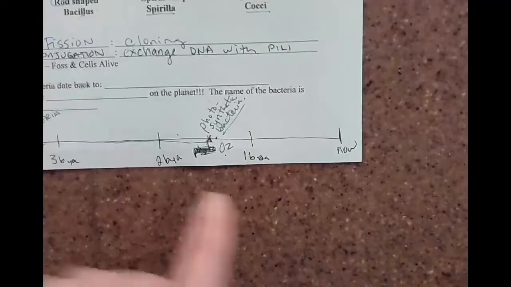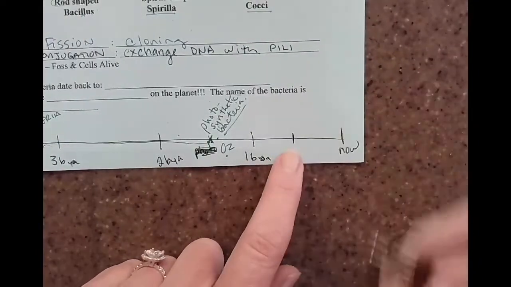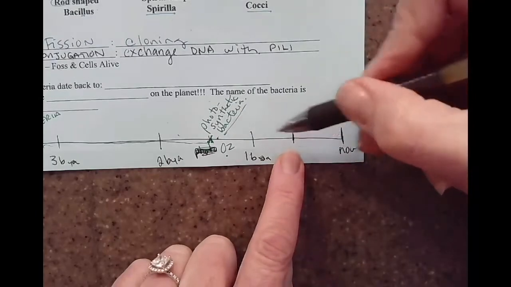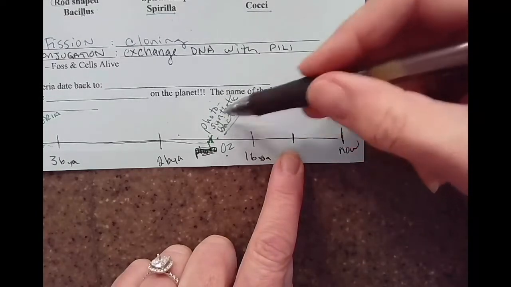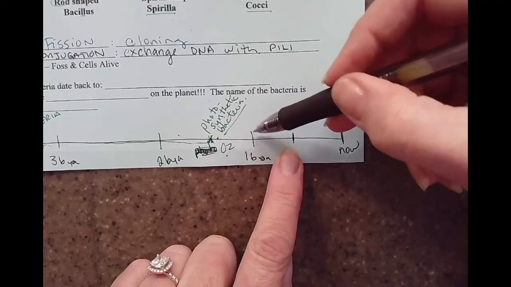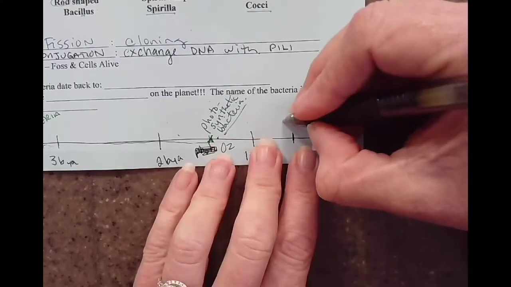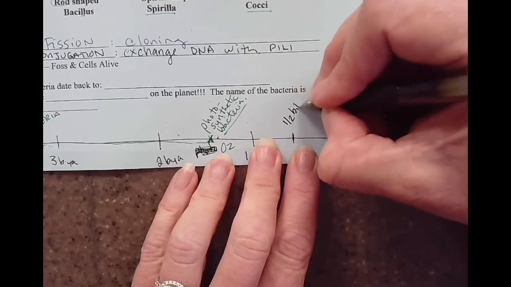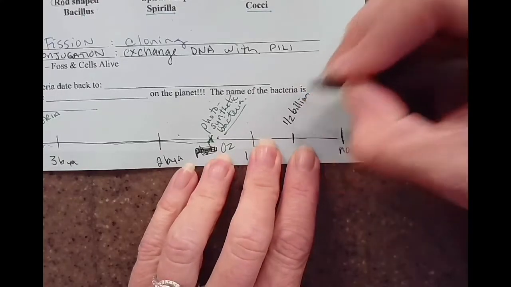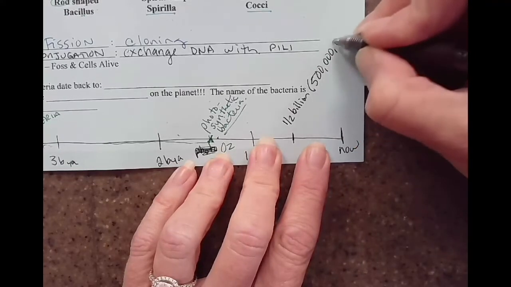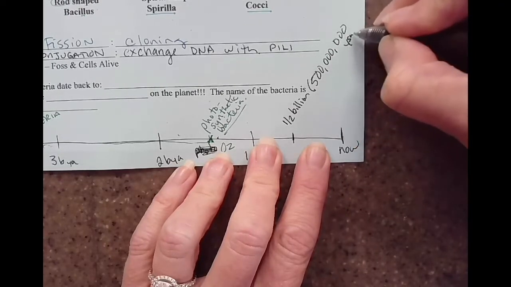Actually, right about 500 million years ago, we have our first multicellular life. So somewhere in here we went from still bacteria to a more complicated eukaryotic cell. And about 1/2 billion years ago, just so you know, that is the same as 500 million years ago.